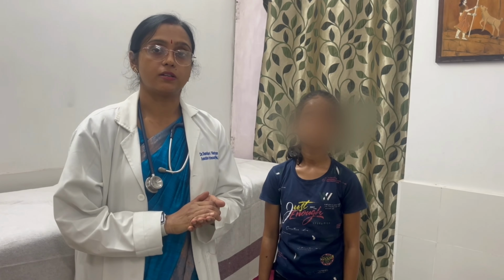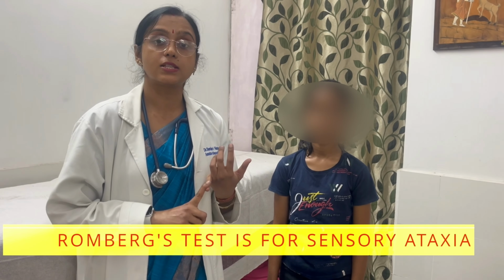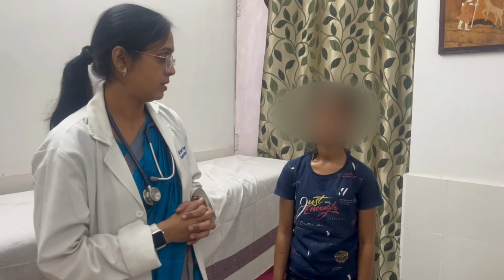Now, in a patient who is having cerebellar disease, a patient will not be able to maintain a steady position and the patient will sway to either of the sides, even with the eyes open. This is different from sensory ataxia where the patient sways when the eyes are closed. Romberg test is done in case of sensory ataxia. It is not required in case of a cerebellar ataxia because here the patient can sway even when his eyes are open. Now next point to check after truncal ataxia is gait.